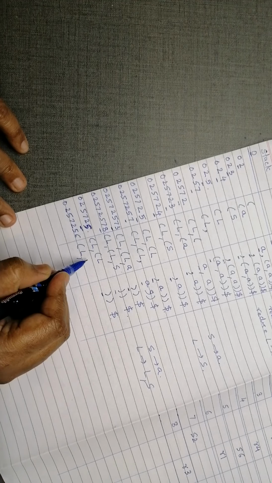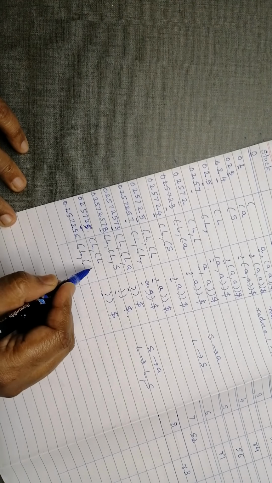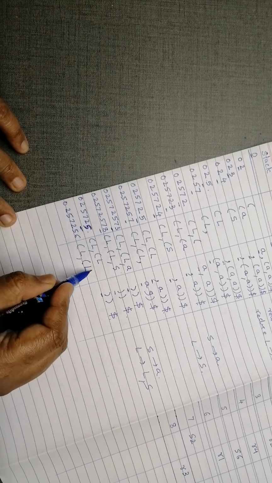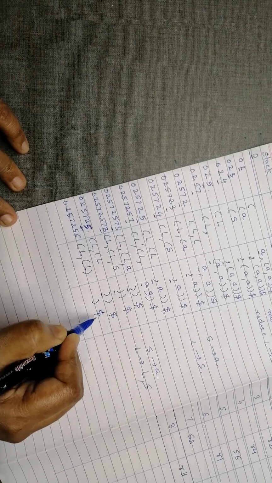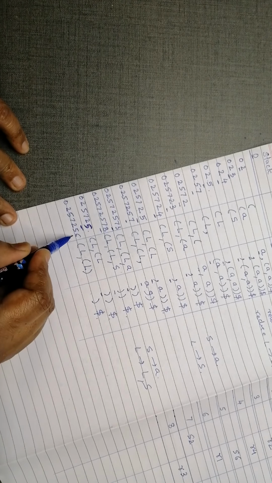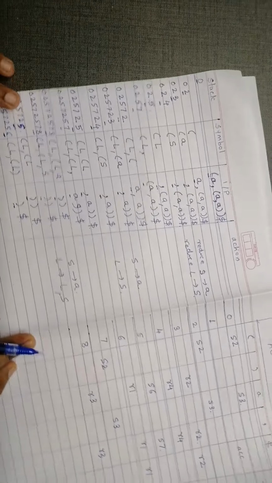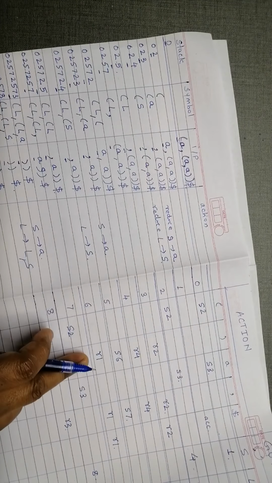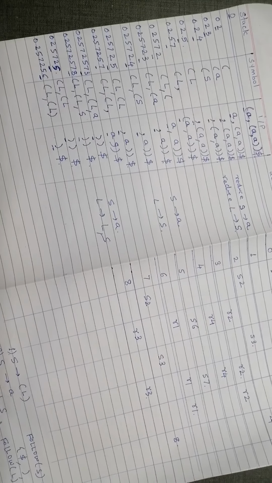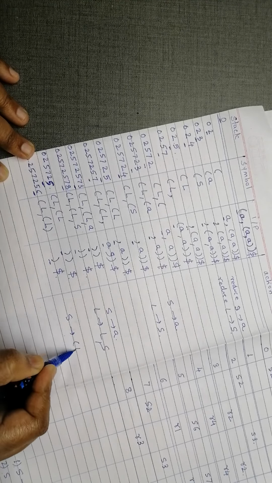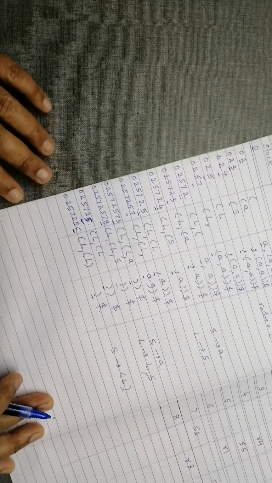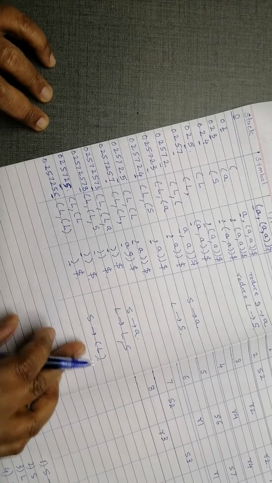L within bracket L, and then this closing is shifted here. Now it is this closing and dollar here. Now I need to refer to this 6 and closing. 6 and closing is reduced by rule number 1. So S gives within bracket L. Now I need to reduce by this rule.